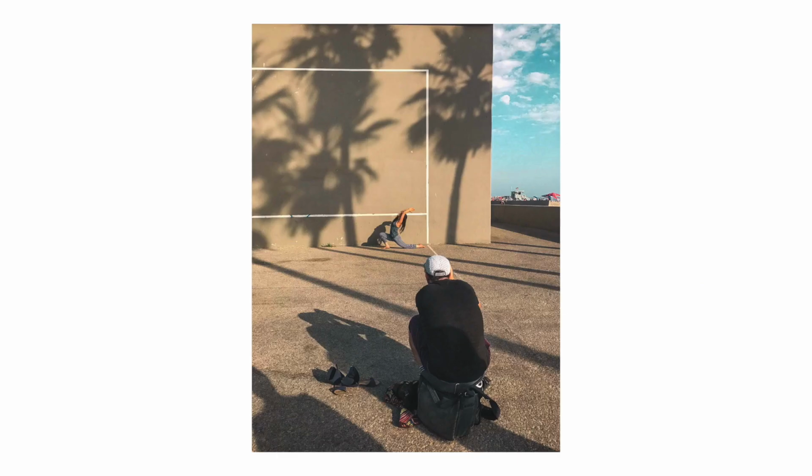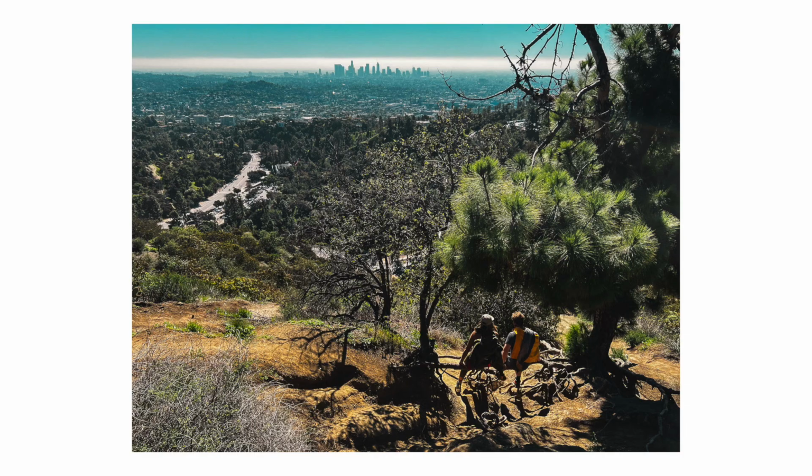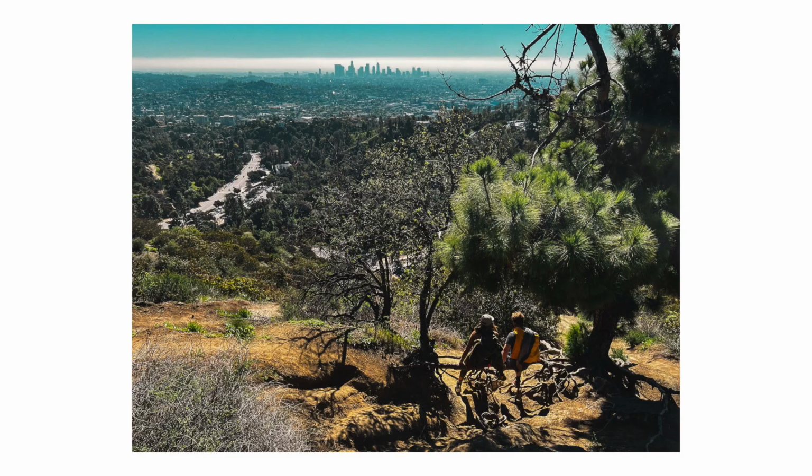A subframe could be anything from a shadow to a blanket, or even a frame like this where it's a tree framing the subject and then you're getting to see the city skyline. And now you have more of a story. So you have two people having a conversation overlooking the city skyline.